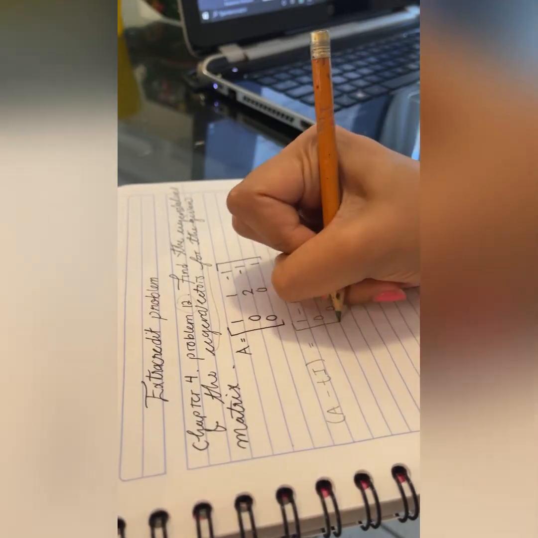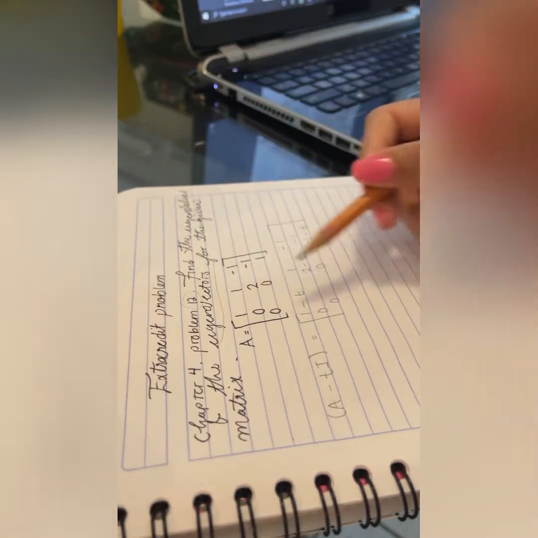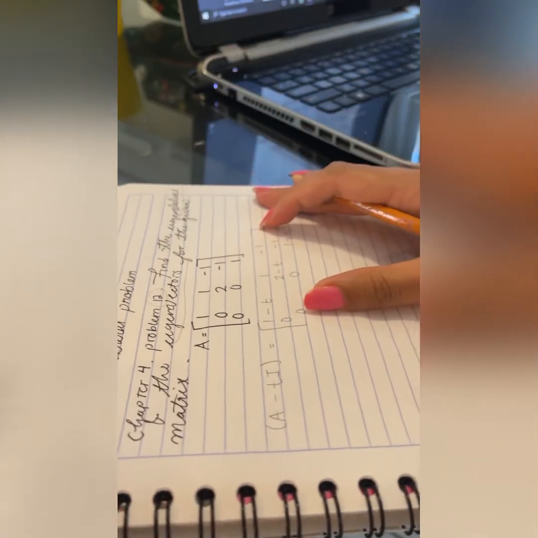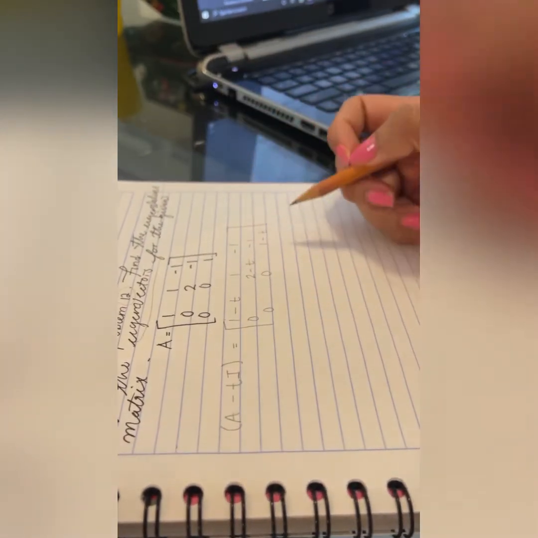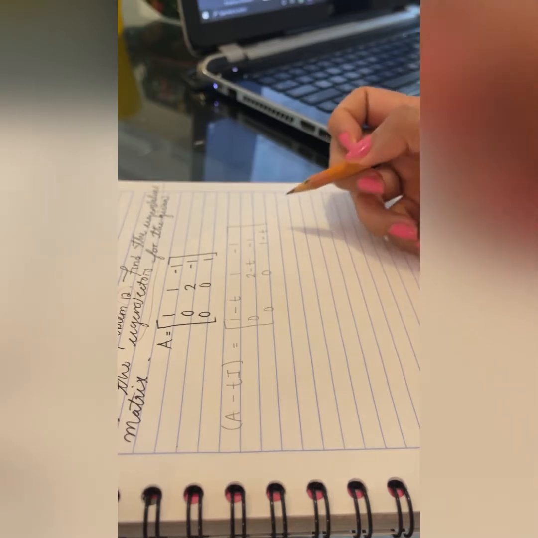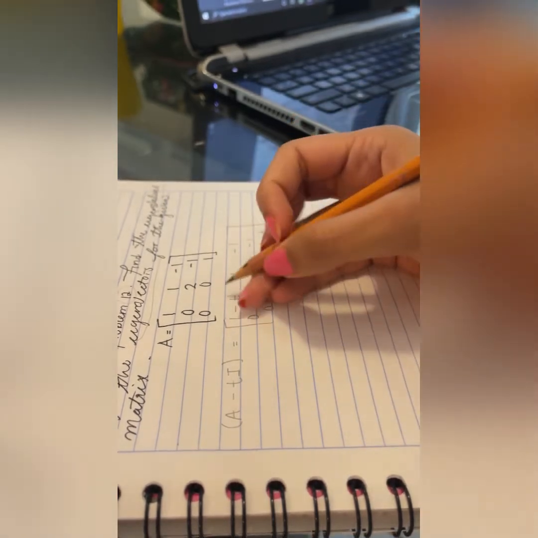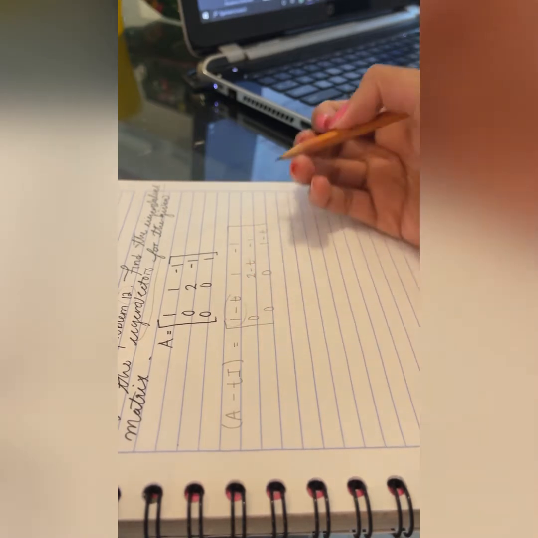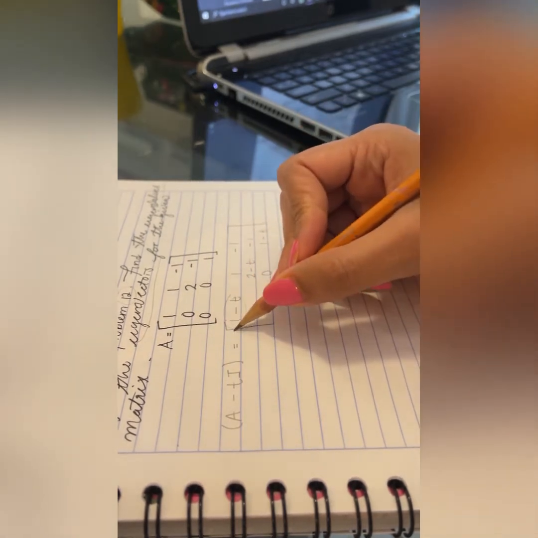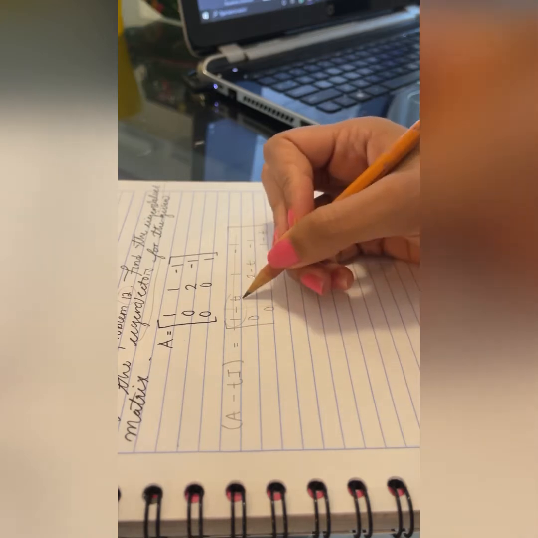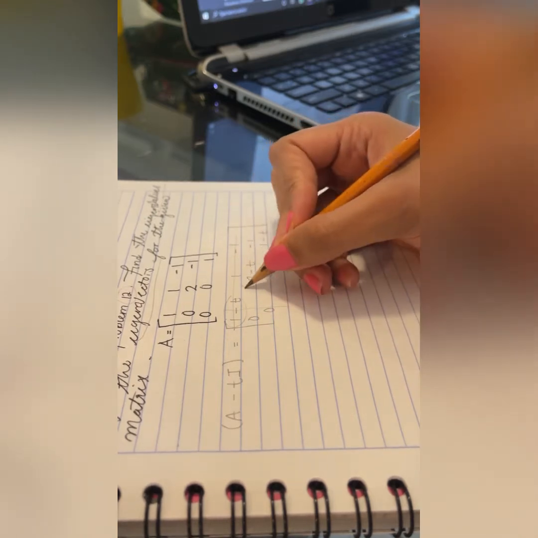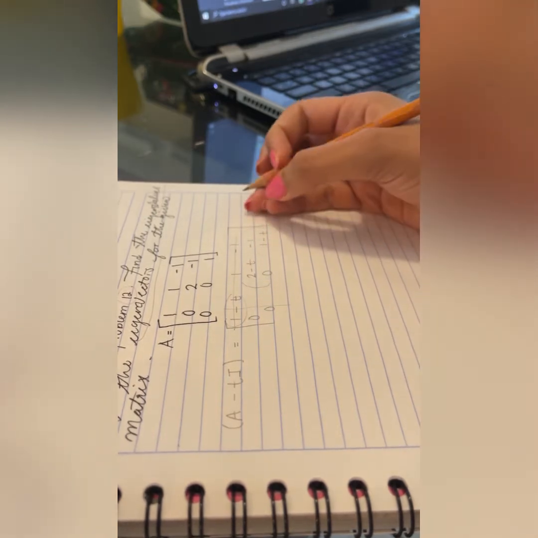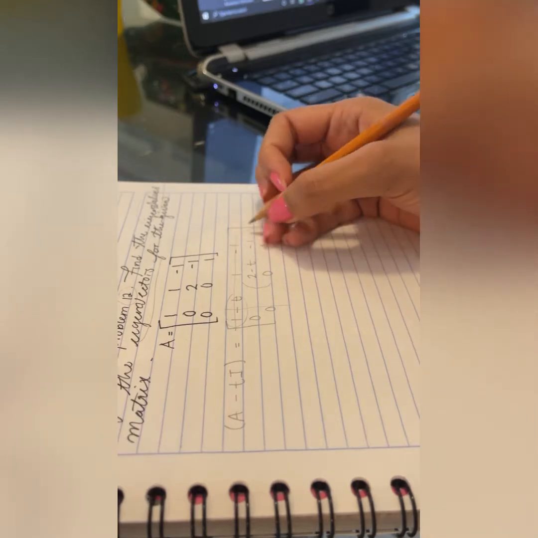Okay, so now we need to get the determinant of this matrix. To do that, I like to do a little trick. We are going to start with the first column and pick the first value. Then we cross out all the rows and columns in which this value appears, and we are going to use this little 2 by 2 matrix to get the determinant.